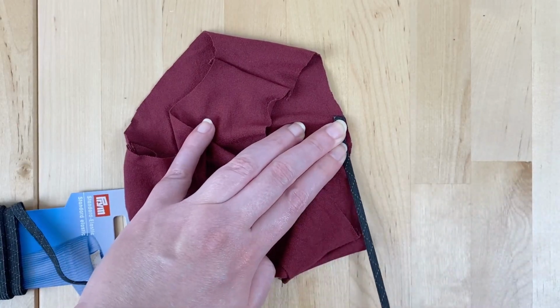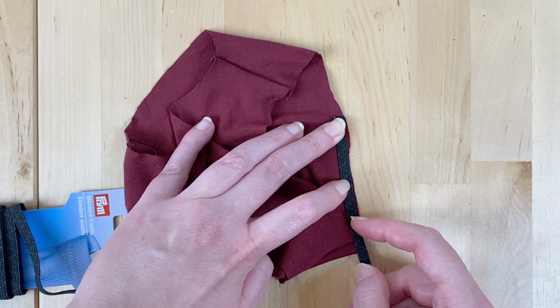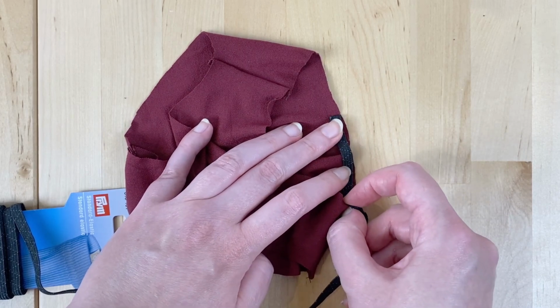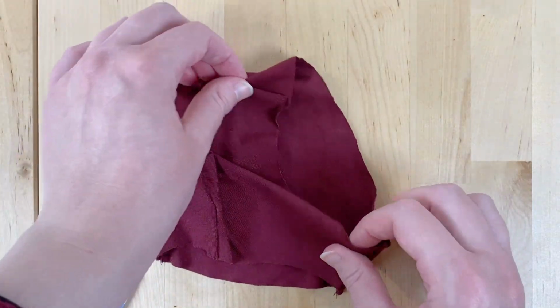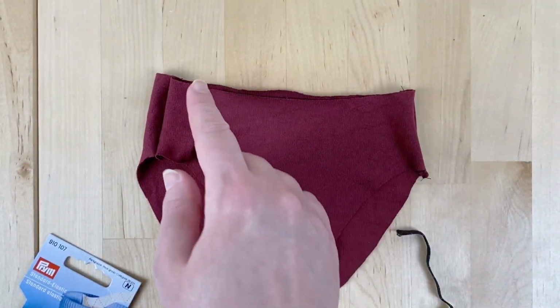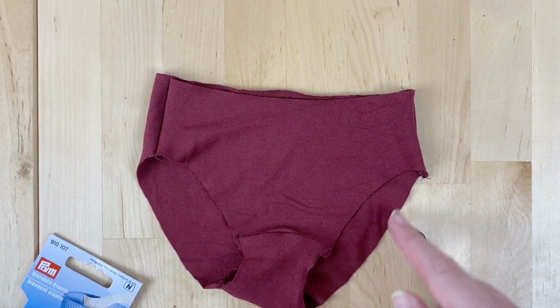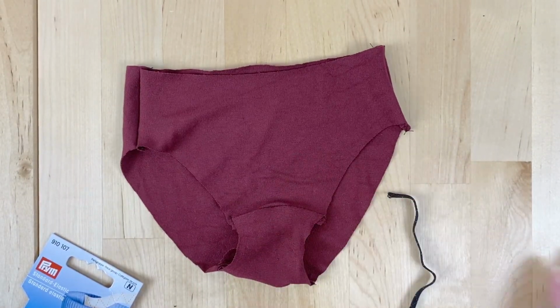I will not pull dramatically, I will just slightly stretch the elastic so it snugs together, right? So you will see this at the sewing machine. I will begin with the waist, and then I will do both leg openings with the similar technique.